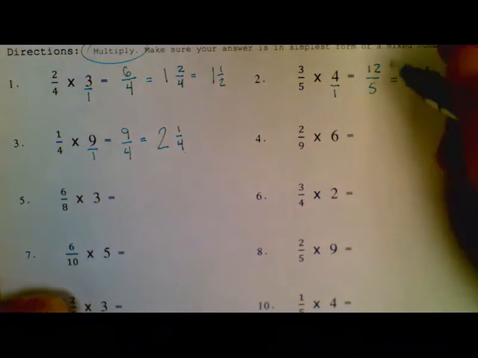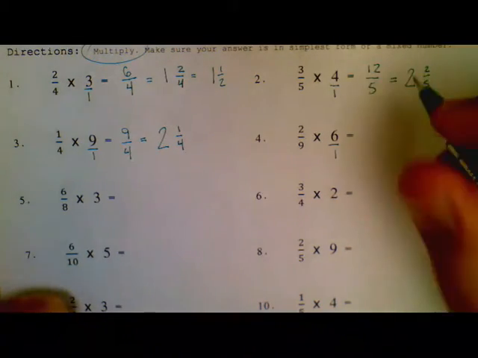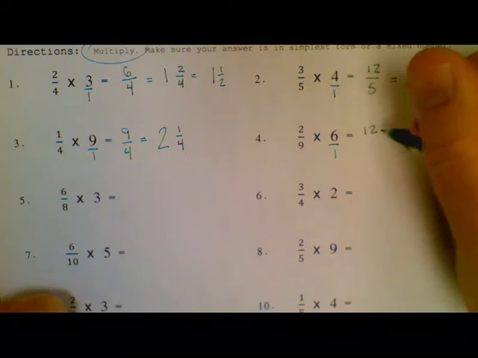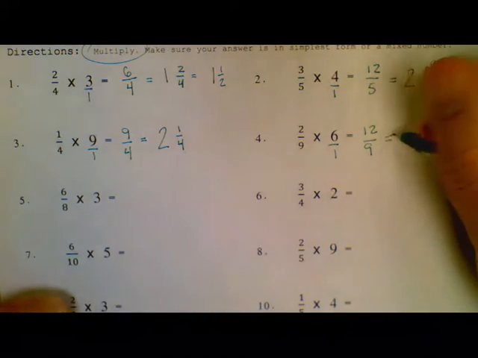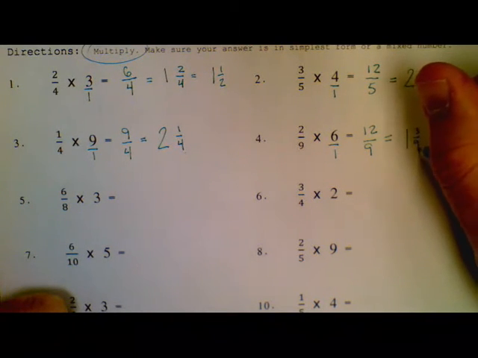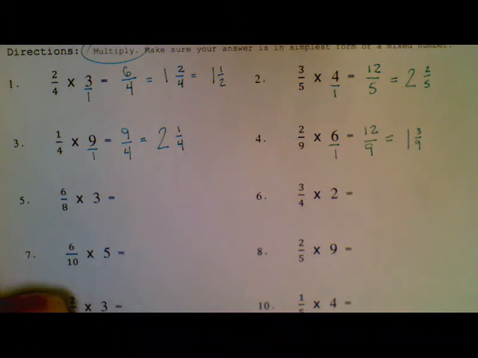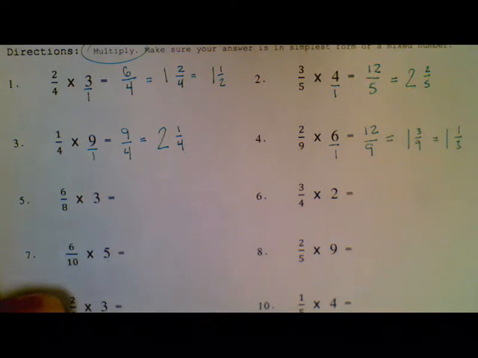All right, 2/9. But we've got 6 of them. Put it on a pedestal, put it over that 1. 12 over 9. Looks like we have just enough for 1 pizza and 3 out of 9 slices. What do you know about this? 1 3/9? Reduce it to that, right?